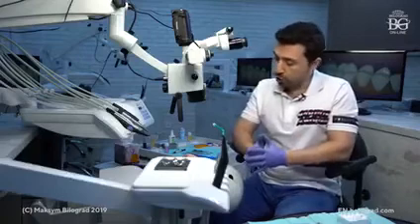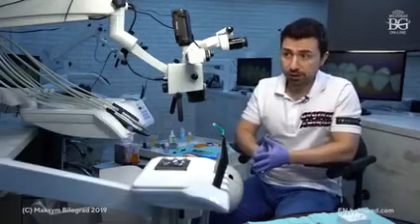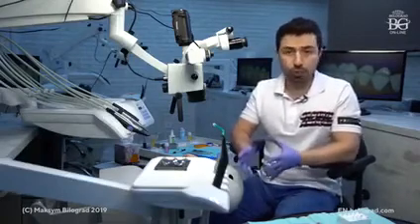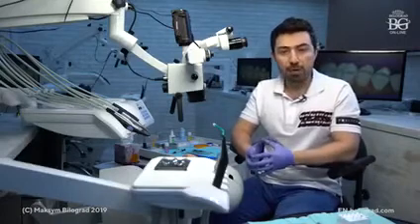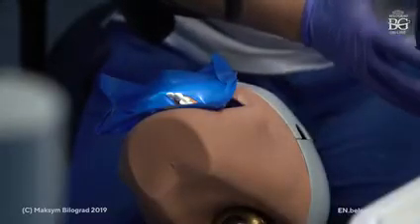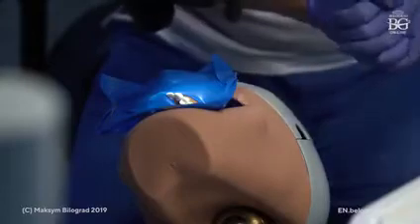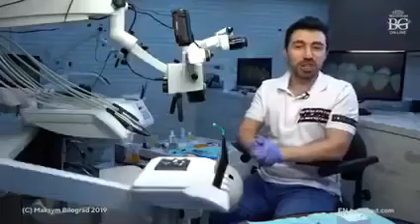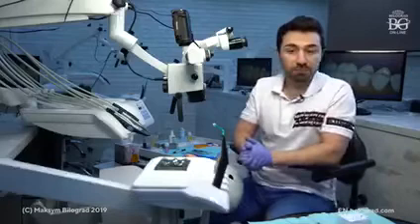We are ready to show you three different types of preparations. We'll do type 1, which is window prep. We will do a cusp reduction case, and we will do full occlusal coverage with a veneering of a premolar tooth. This is the sequence and this is the program for today.